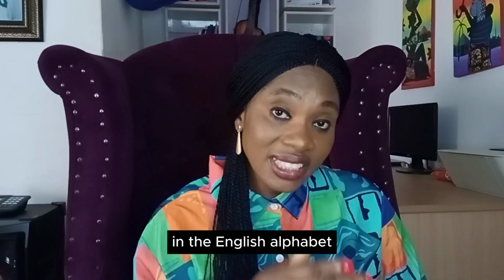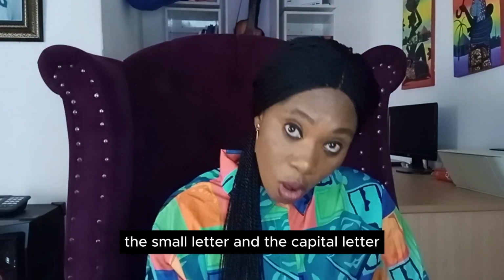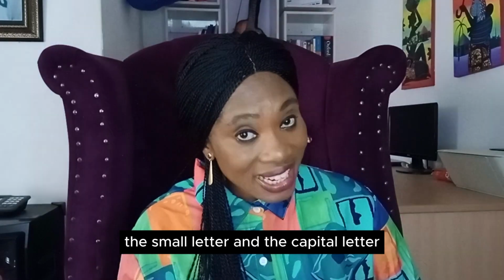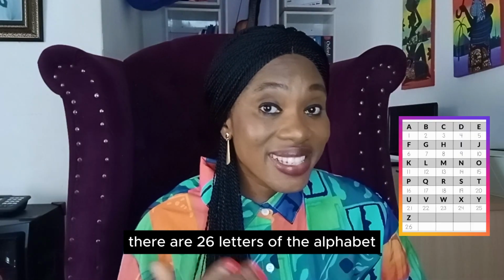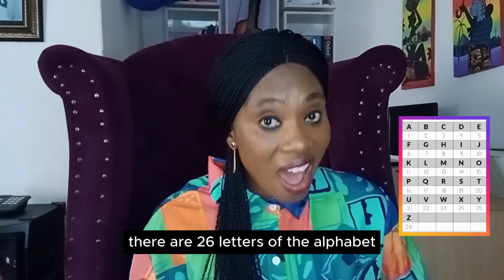In the English alphabet, every letter comes in the small letter and the capital letter. There are 26 letters of the alphabet.